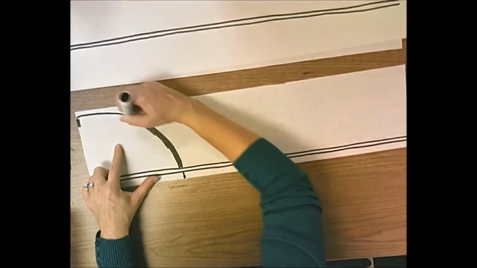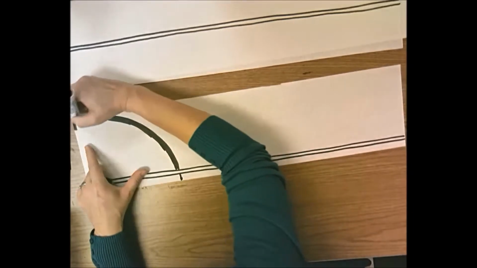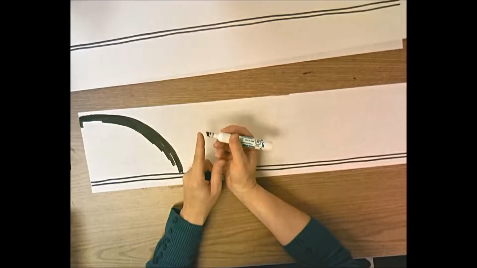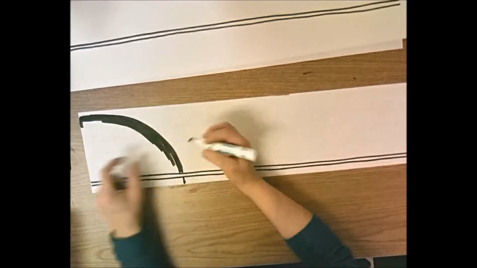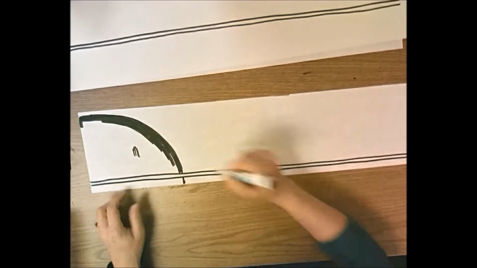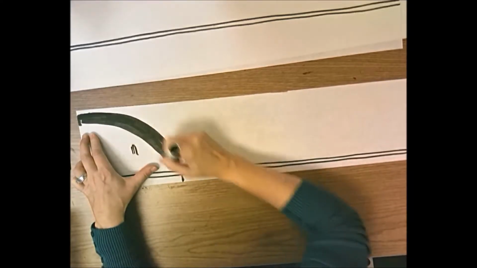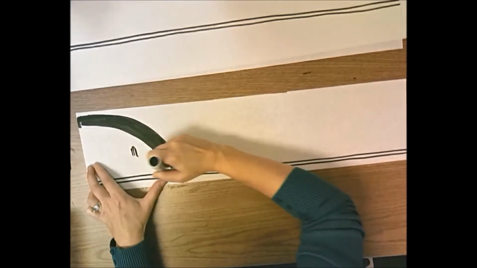And I want you to color it in completely and neatly. So you're going to go back and forth. I like to use the diagonal part of the marker instead of the tip. If I use the tip of the marker, it's just a skinny line. It takes a while. But if I use the wide part of the marker, I can color that in solid a lot faster.